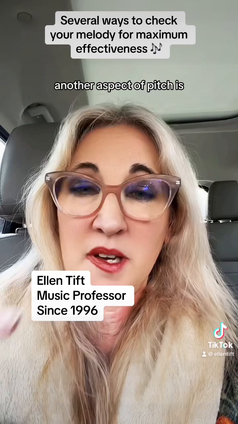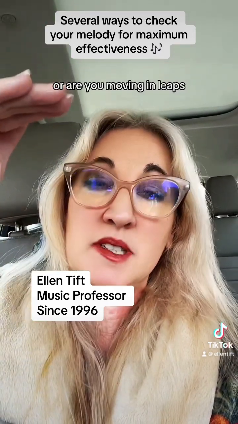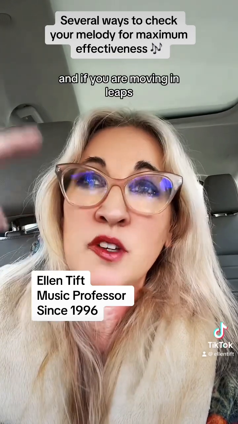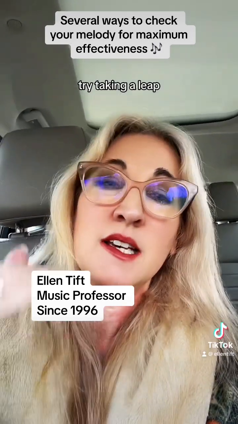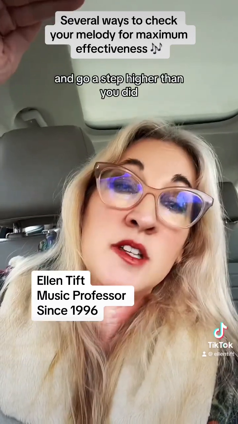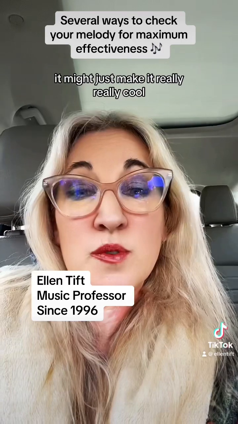Another aspect of pitch is, are you moving in steps or are you moving in leaps? And if you are moving in leaps and you're still feeling like your melody is stagnant, try taking a leap and go a step higher than you did and see what that does. It might just make it really, really cool.